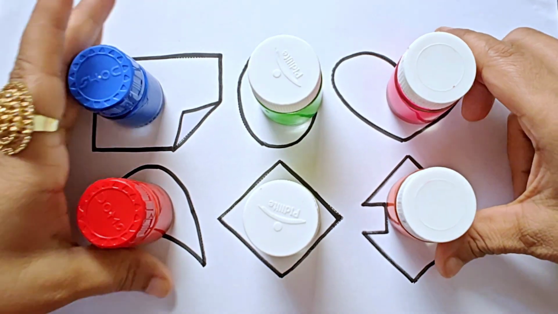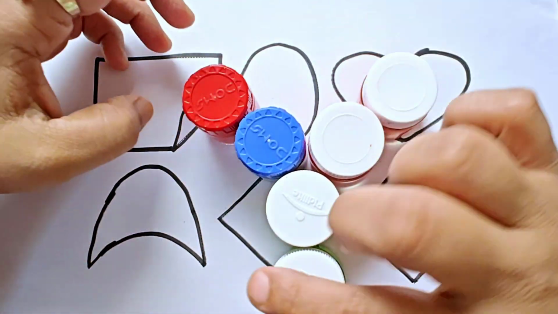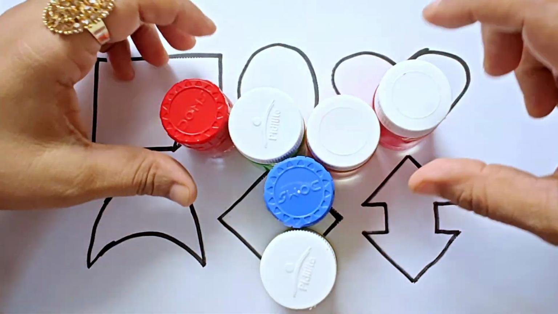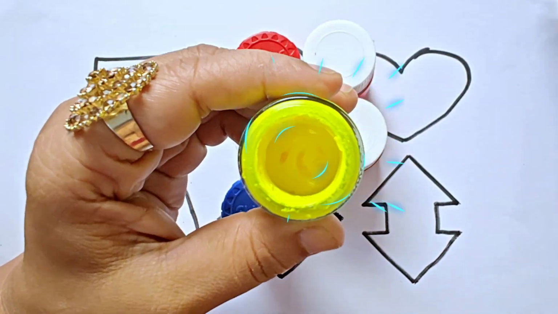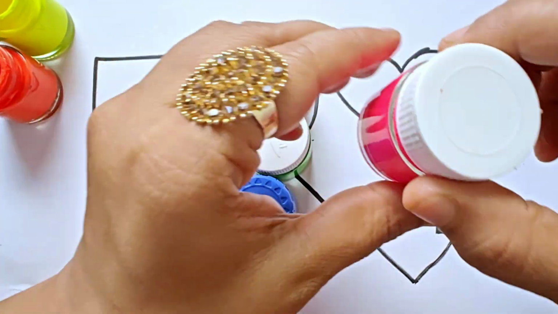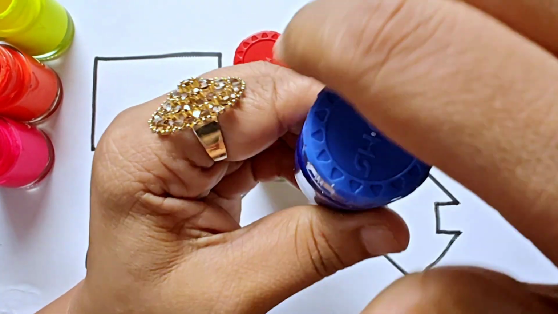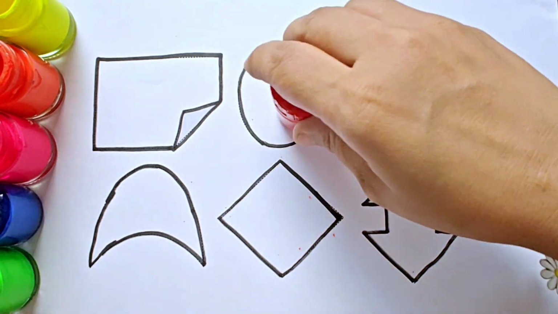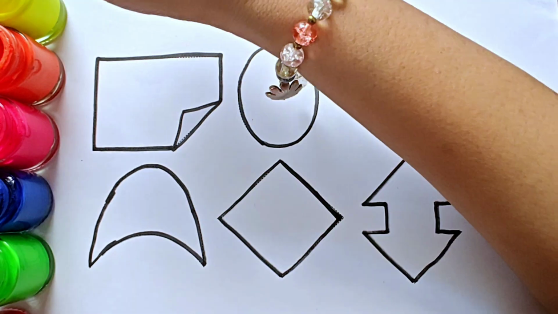These are our colors. It is yellow color. It is orange color. It is pink color. It is blue color. Green color. Red color. Now let us color the shapes.